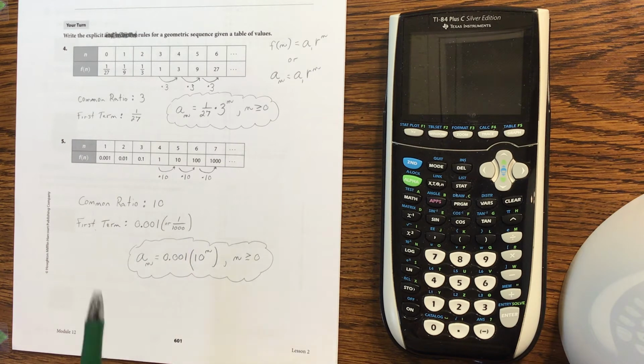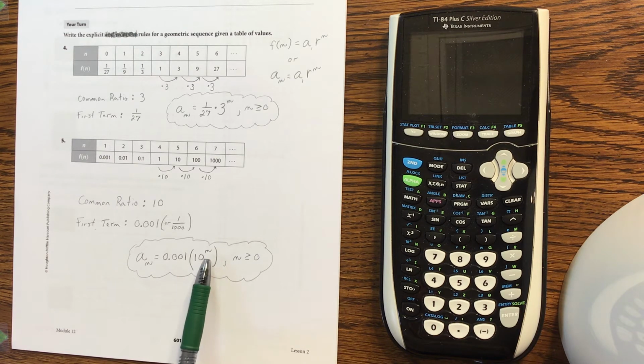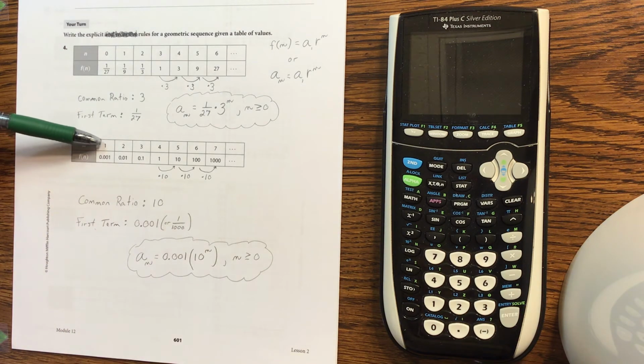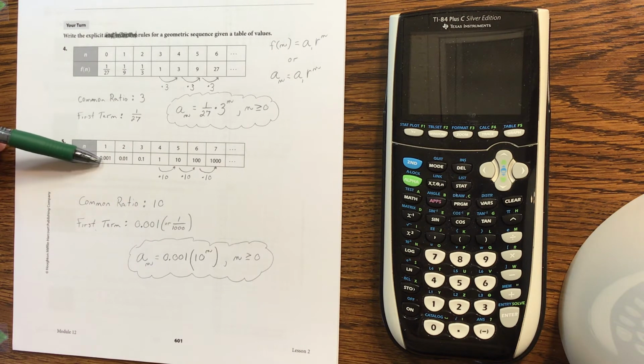It's no big deal. All right, so here, again, is your equation. There's your first term multiplied times the common ratio raised to the n. And once again, we're going to let n start at 0. Even though this represents 0, this represents 1, that just means that this is the first term.